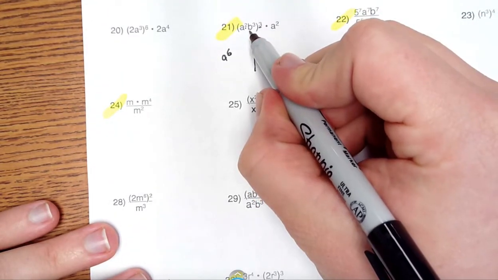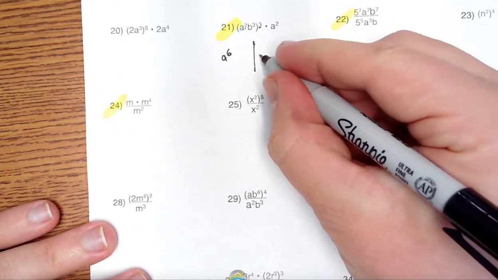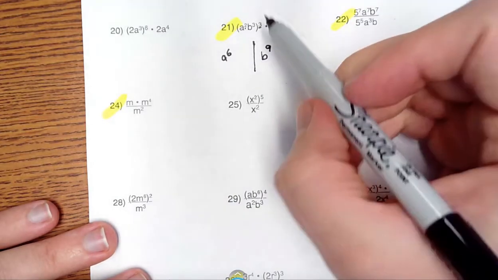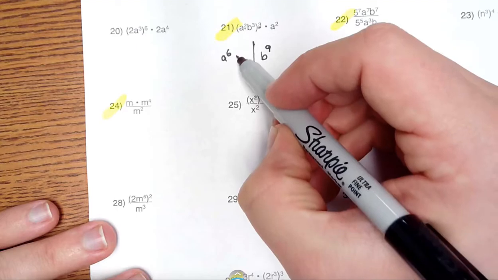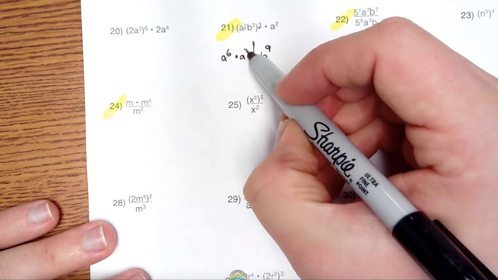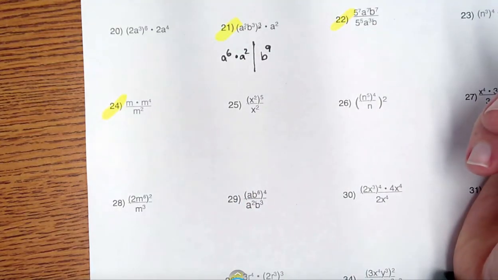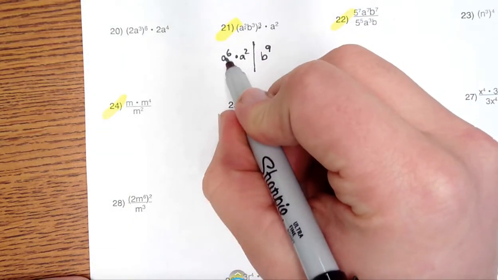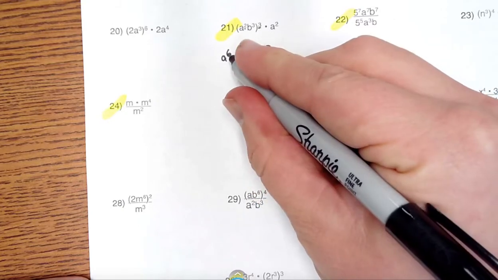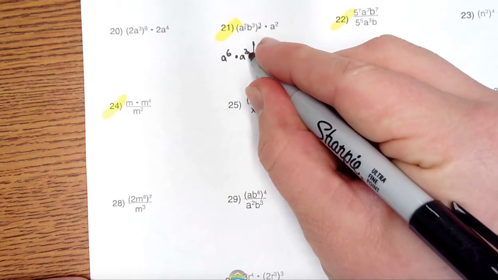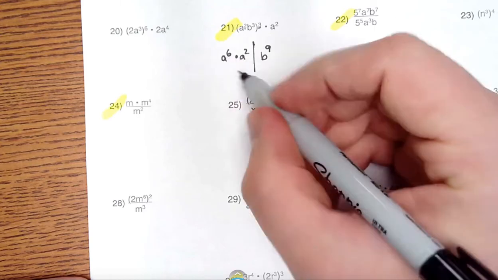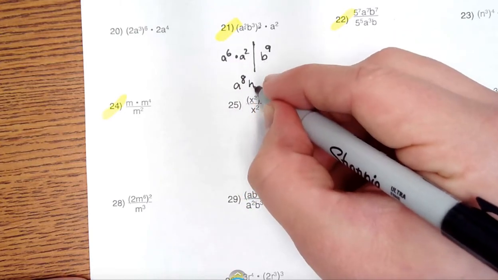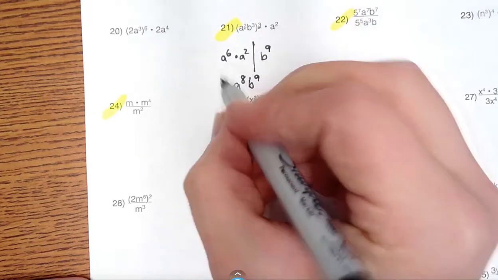I have a b here. 3 times 3 is 9. So b to the 9th. And then I can just keep going. A, not inside the parentheses, so I have an a squared. And then we can go back, multiplying. When we multiply, we add the exponents. So a to the 6th plus a squared, so I have a to the 8th power. And then b, that's only b to the 9th.